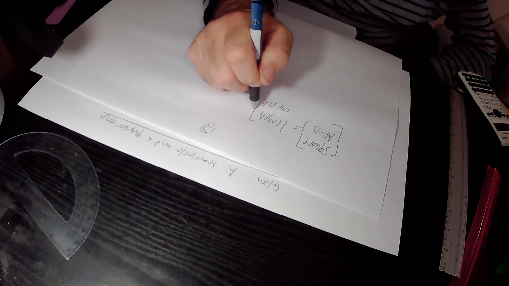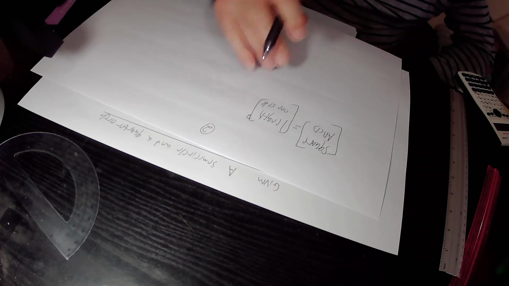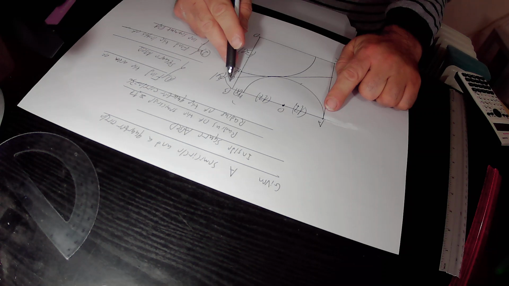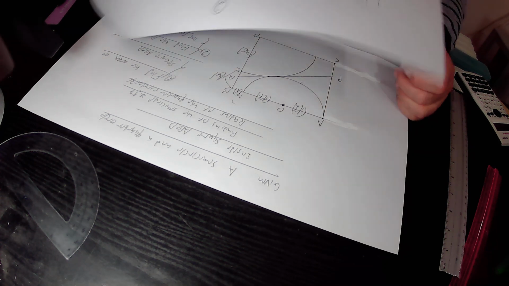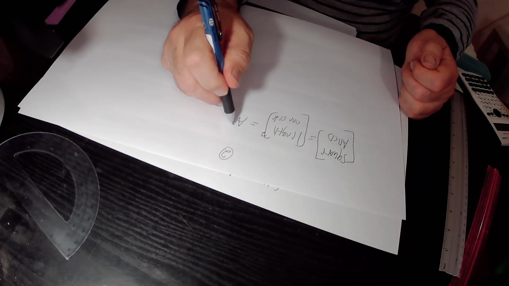That is the area of any square. So we choose the side of this square as AB, so it will be AB squared. The area of our square ABCD equals the length of one side AB squared.